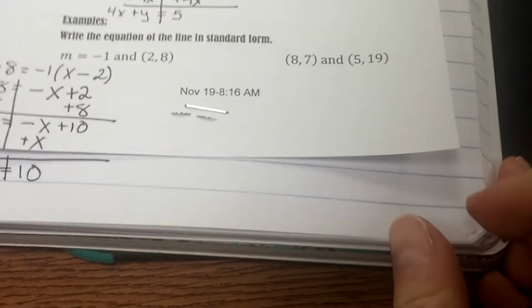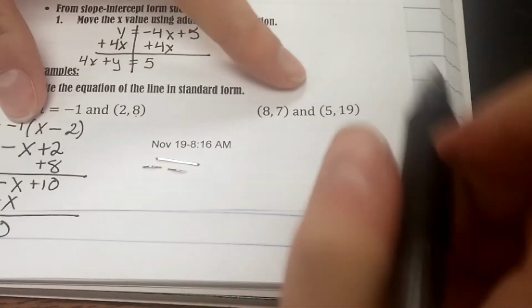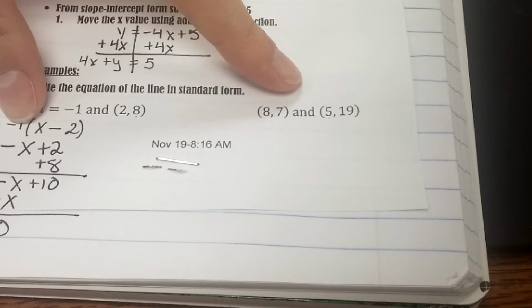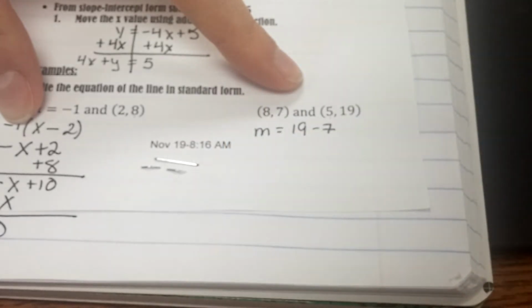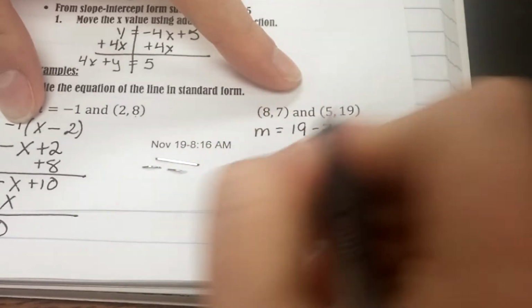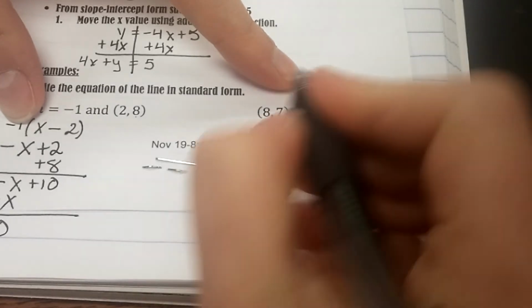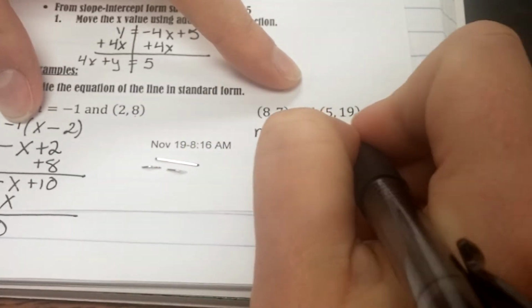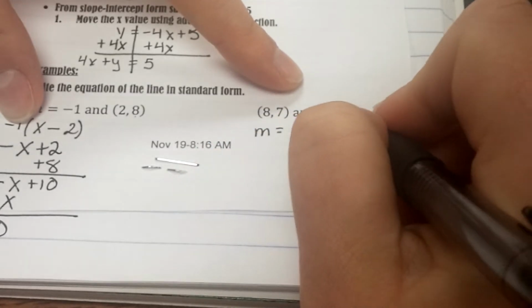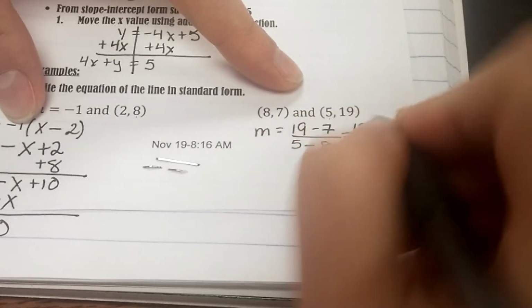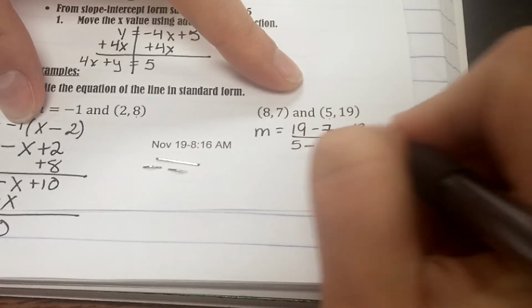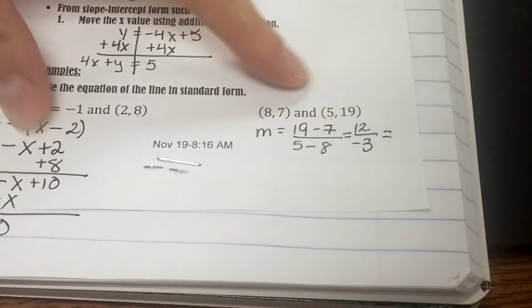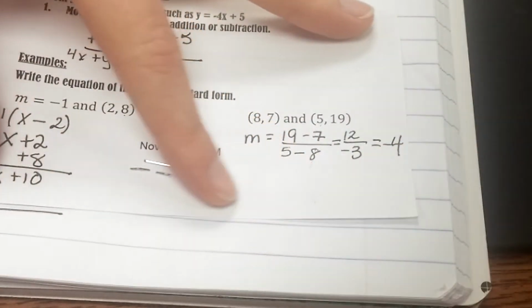All right, next step here. I've got 2 points, so I'm going to first need to calculate my slope. So m is equal to y2 minus y1 over x2, which is 5, minus x1, which is 8. 19 minus 7 gives me 12. 5 minus 8 is negative 3, and 12 over negative 3 is negative 4.